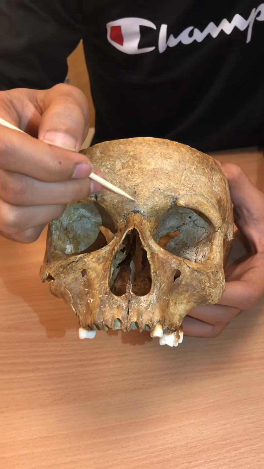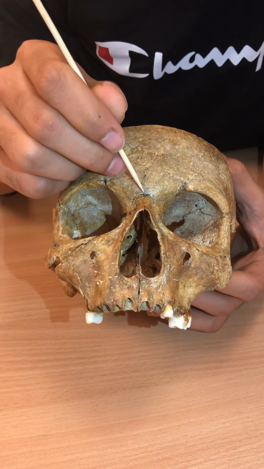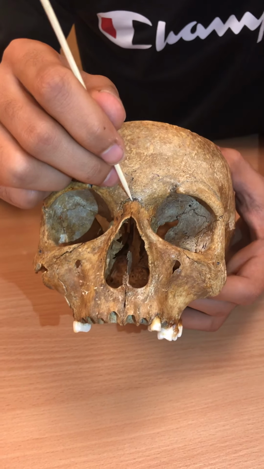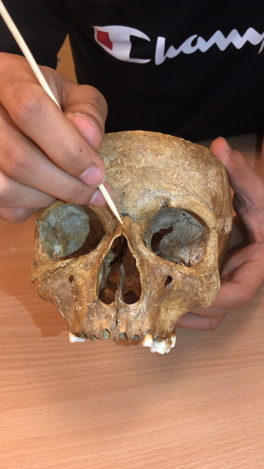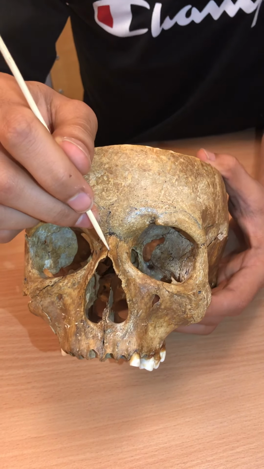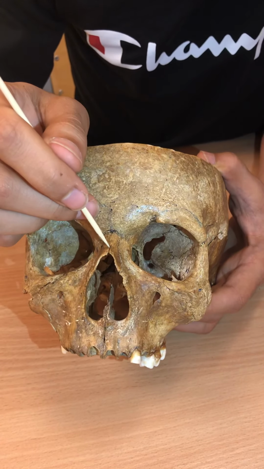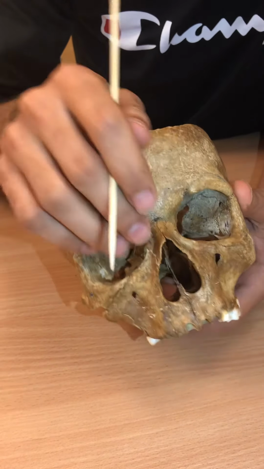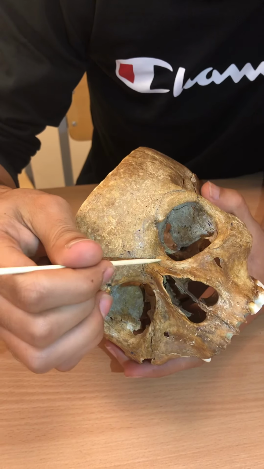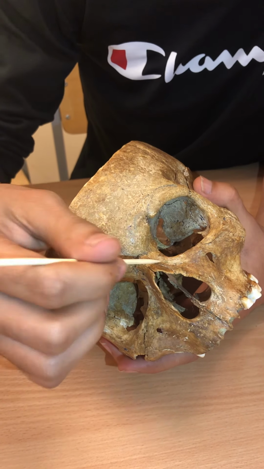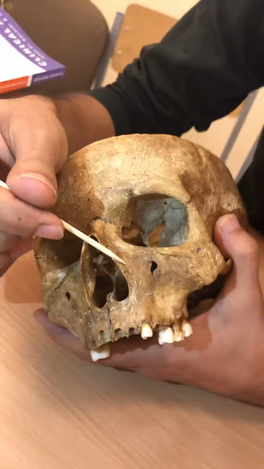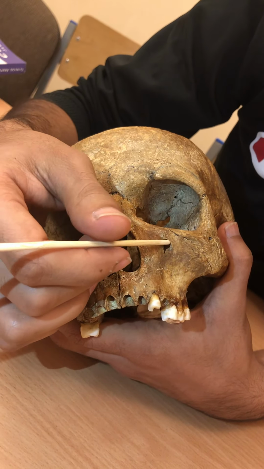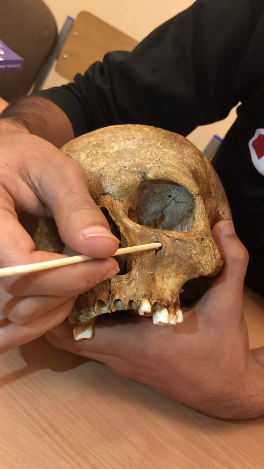It's called the metopic suture. Then here, this point, the meeting of three bones, is called the nasion, and the suture between the two nasal bones is the internasal suture. Then here we have the frontal process of the maxillary bone. Here we have the infraorbital foramen.